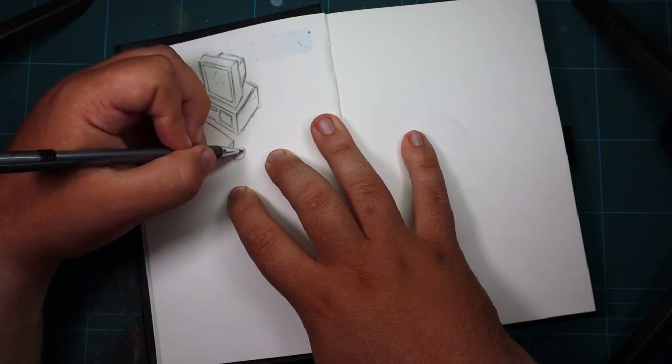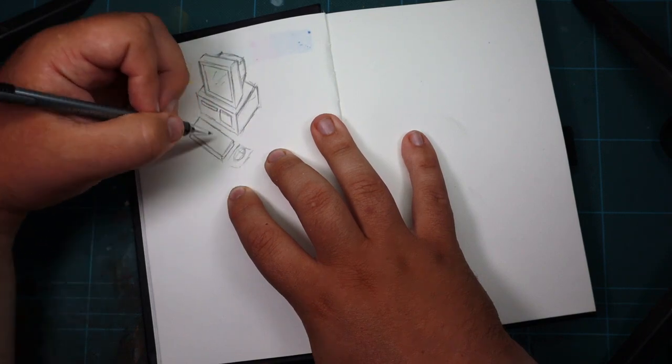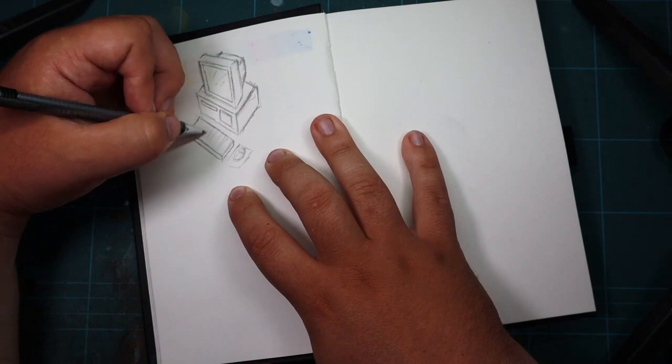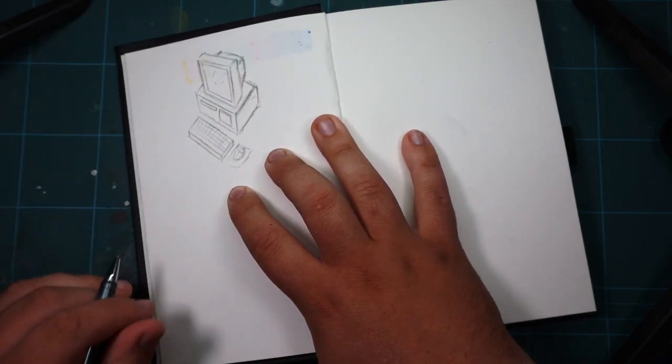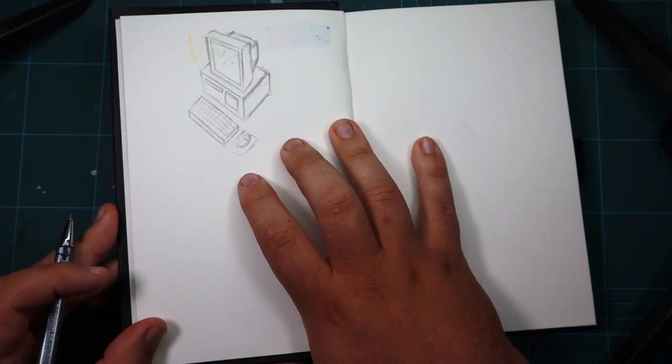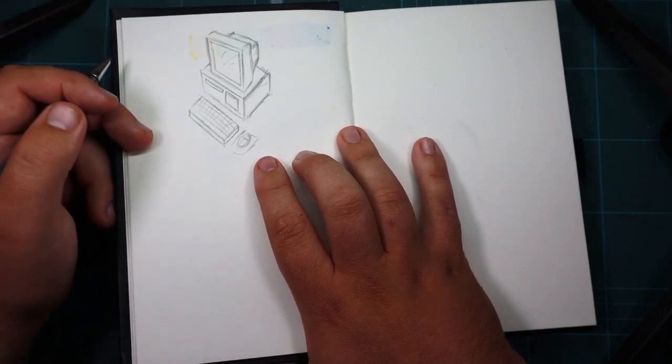I've got a little mouse there on a mouse pad even. Draw some quick lines across to signify keys. So like I said, I'm not being perfect with this, I'm just showing you what you can do. So there we have it. We've got a nice sort of 90s, early 2000s style computer. Very easily made out of basically squares.